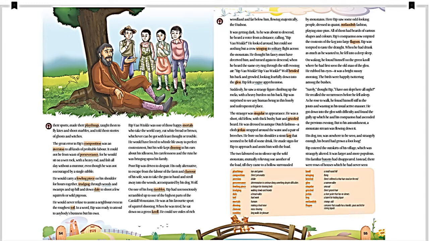Looking fearfully down into the glen. The glen is a narrow valley. Now Rip felt a vague apprehension. He was in doubt about what to do. Suddenly he saw a strange figure climbing up the rocks with a heavy burden on his back. Rip was surprised to see any human being in this lonely and unfrequented place. This stranger was singular in appearance.